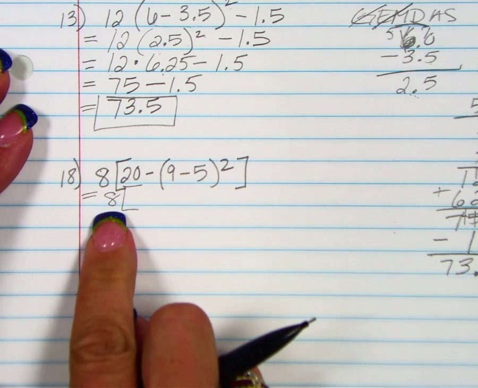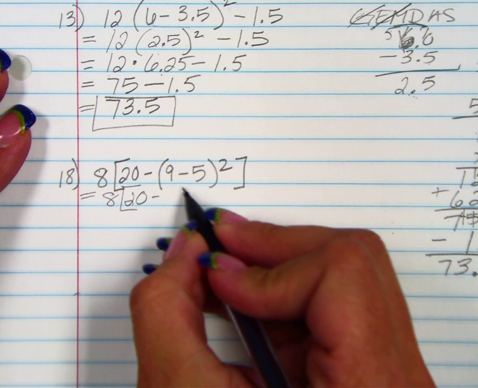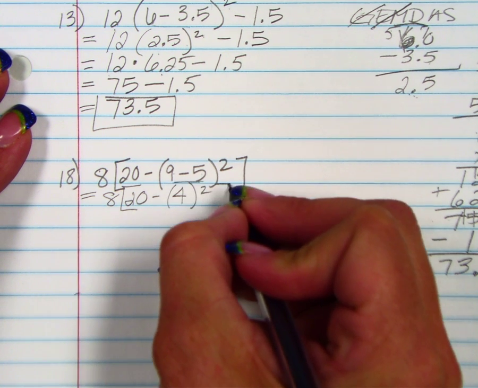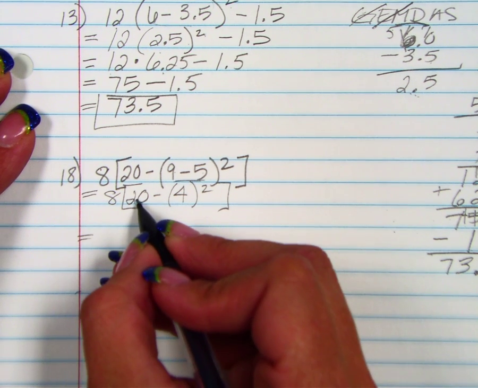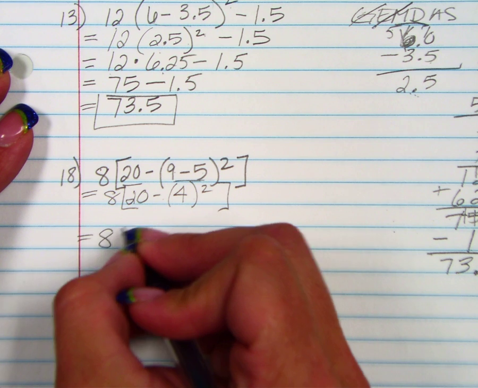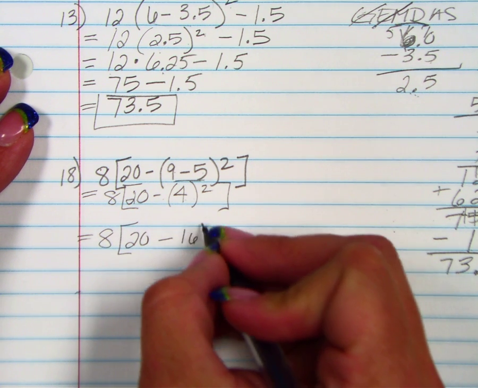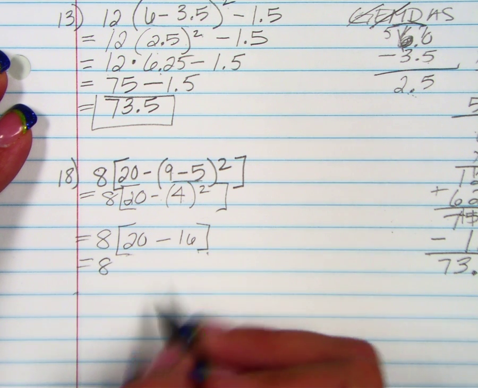So I am leaving my outside bracket alone because I have to solve the innermost part of this problem. So 9 minus 5 is 4. It's going to be squared. And I'm going to say that I have to square it before I can do the 20 minus the 4. So I'm going to leave my 8 and the bracket and the 20 alone. 4 squared is 16.